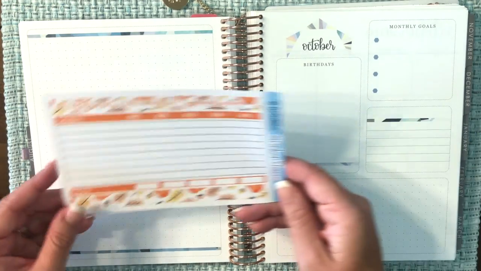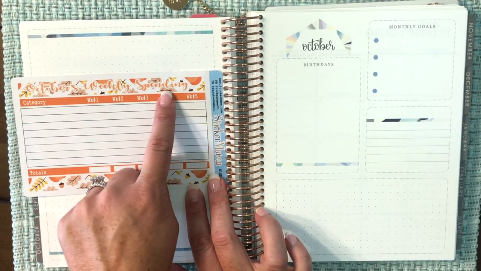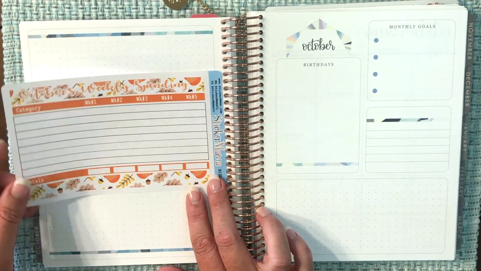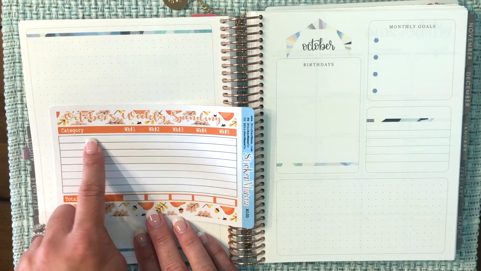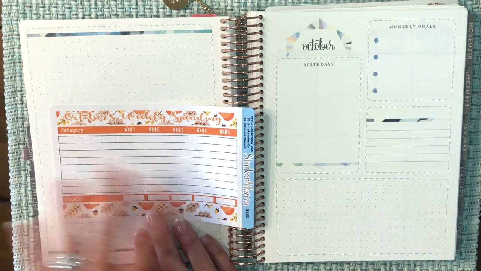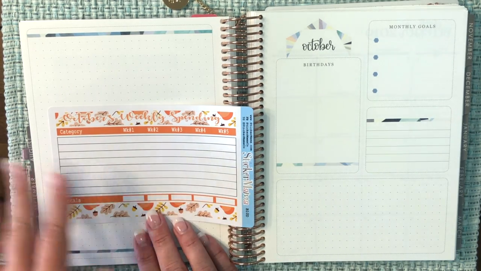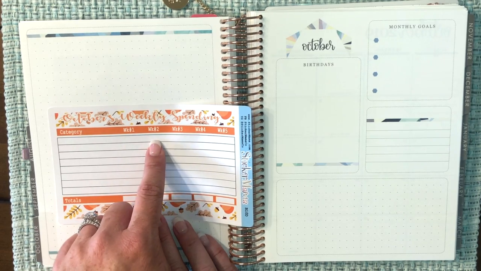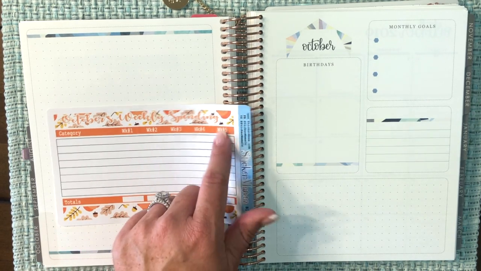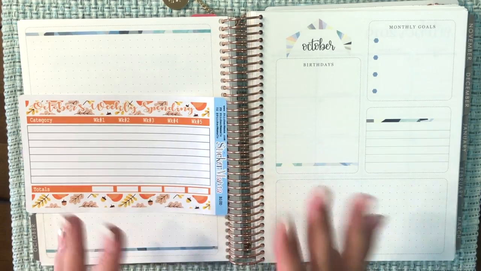Okay, letter D is October's weekly spending sheet. So you can track by category, say food. And under that food category, it'd be all food, whether it's dining out or groceries or whatever. And then you can track how much you spent on week 1, how much you spent on week 2, 3, 4, and I even added a 5th week, depending on how you budget.